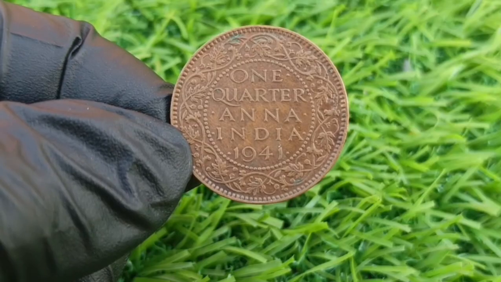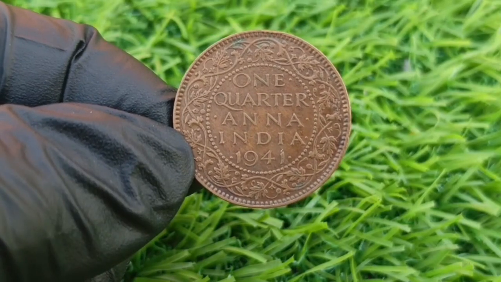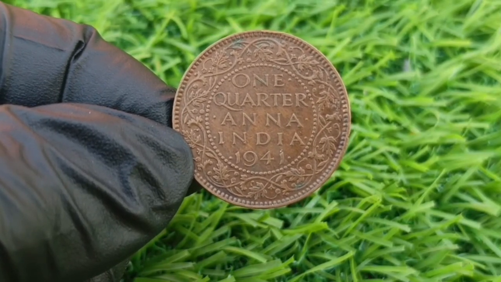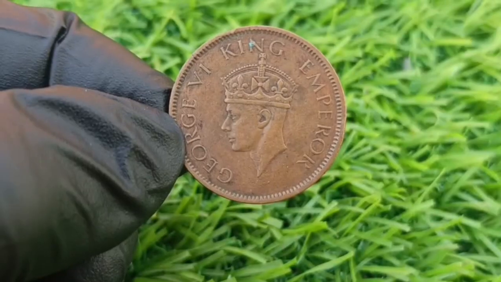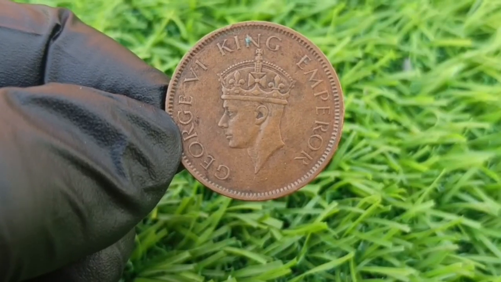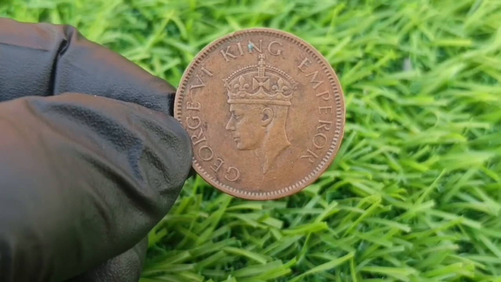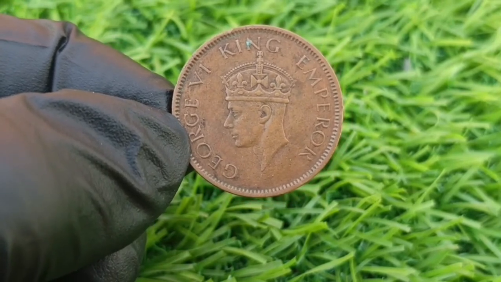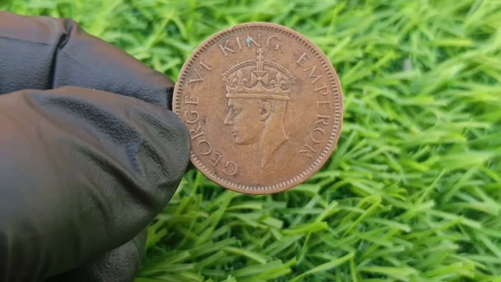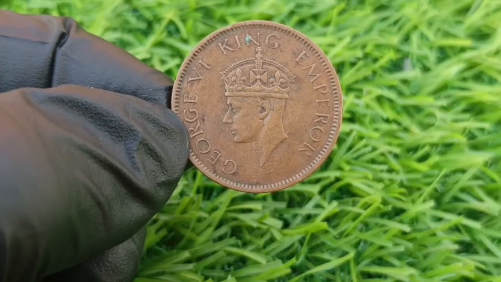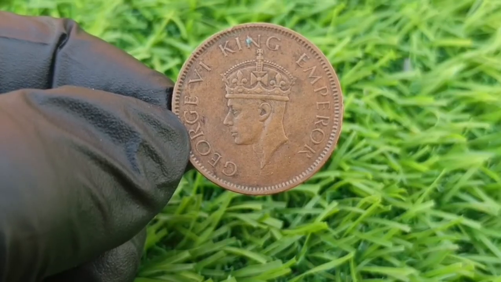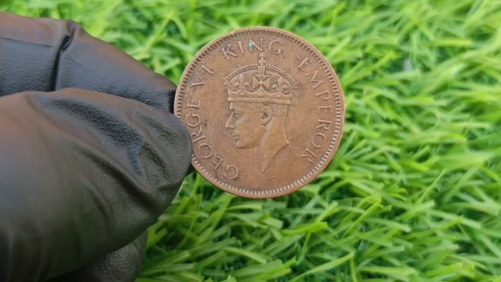And market interest in 1 Anna errors and high-grade survivors reflects a growing appreciation for coins that tell a more complex story, because these pieces offer insight into the realities of colonial-era minting, where efficiency often outweighed perfection. And each irregularity serves as a reminder that these coins were tools of commerce first, shaped by the demands of empire and everyday life.